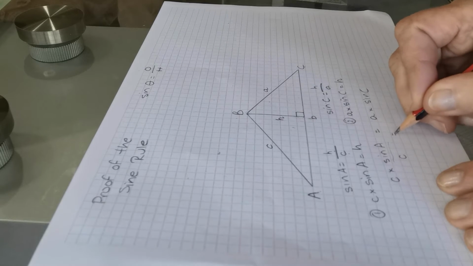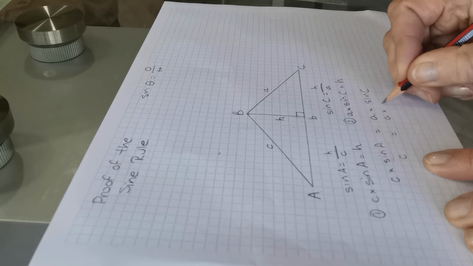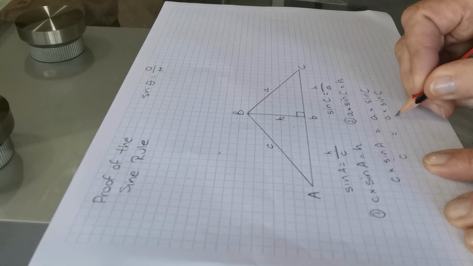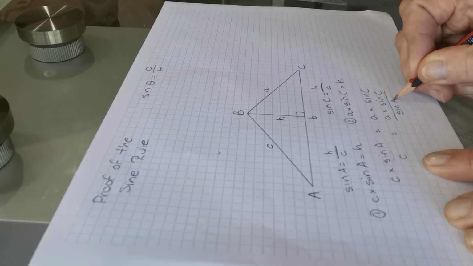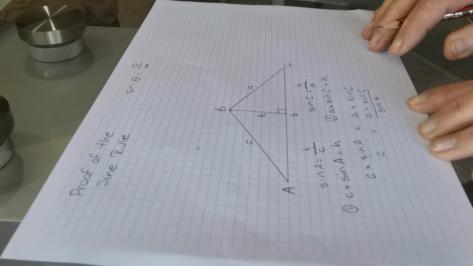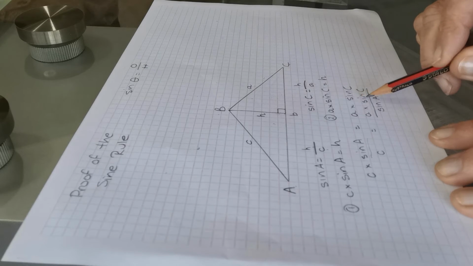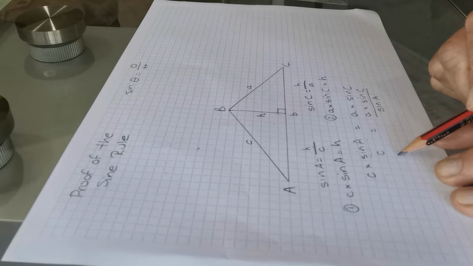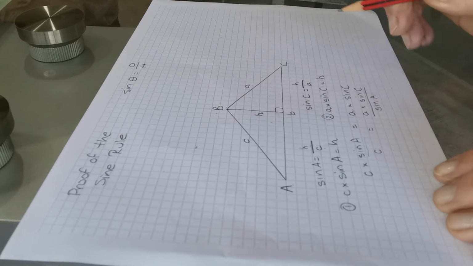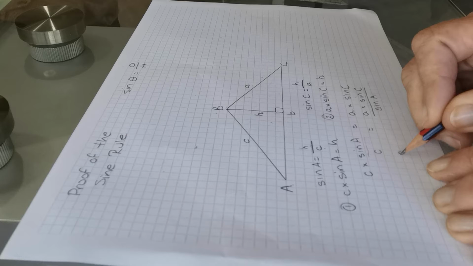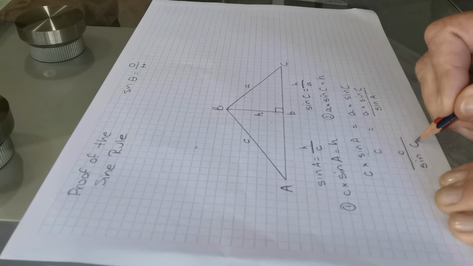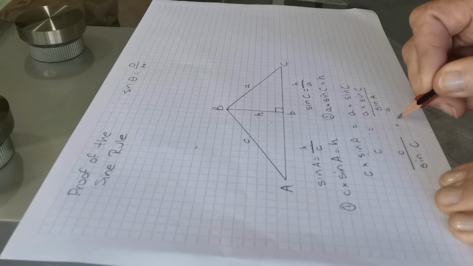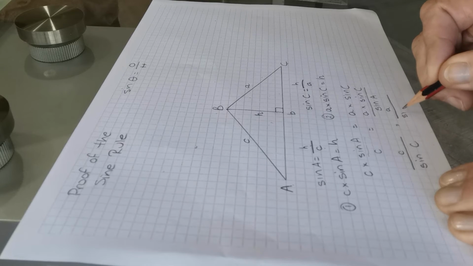So c equals a multiplied by sine C divided by sine A. Now we'll move the sine C. By dividing out by sine C, it will cross over the equals and divide on this side. So we will have c divided by sine C equals a divided by sine A.